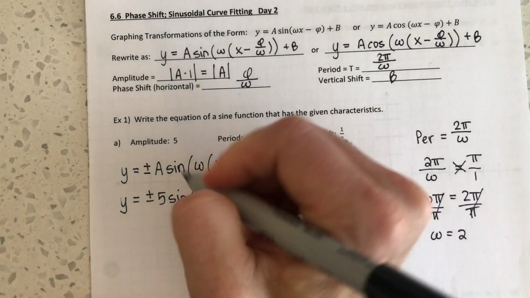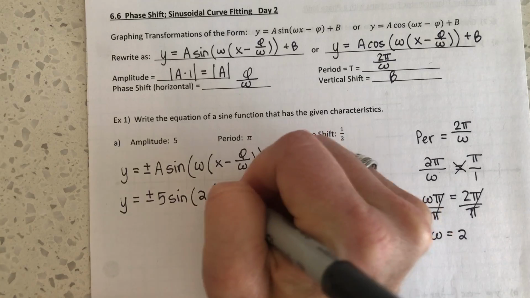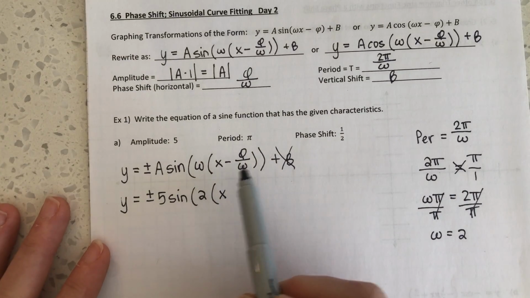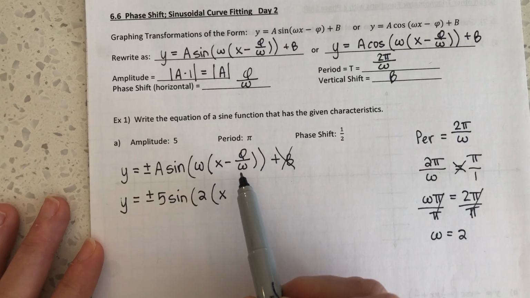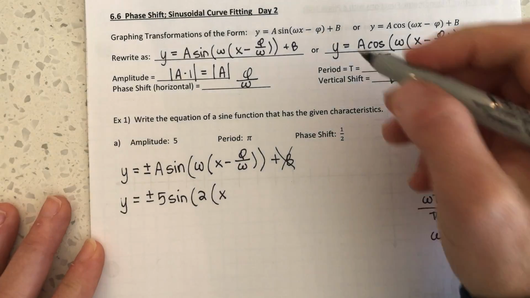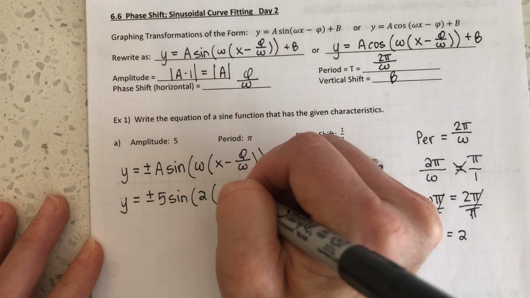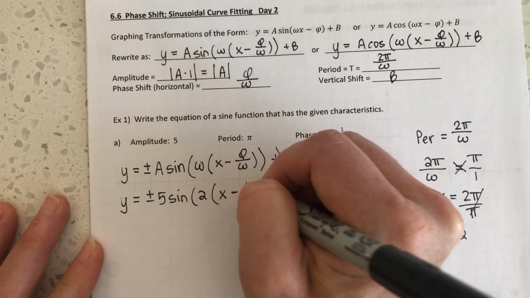So now you can put 2 in for omega times x minus, is what it says, but remember it could be plus or minus phi over omega. Phi over omega is always your phase shift, okay? Your phase shift is clearly 1/2. So it should be minus, because that's part of the formula, and then 1/2 goes in.